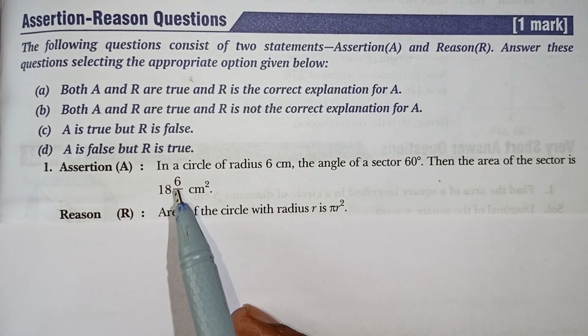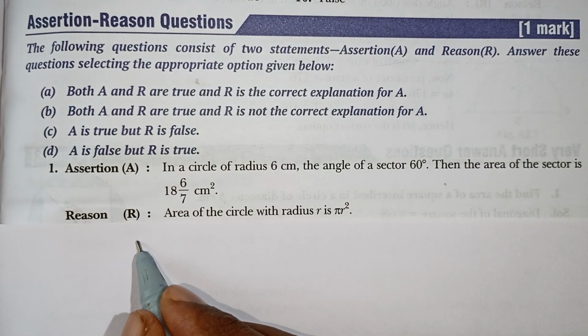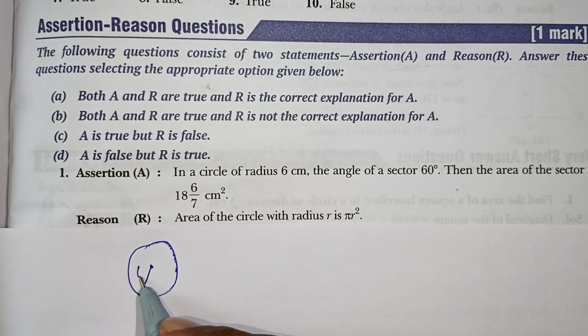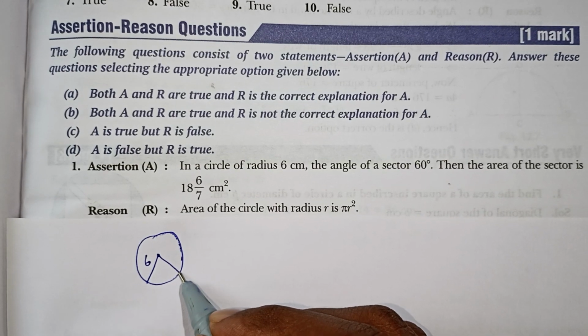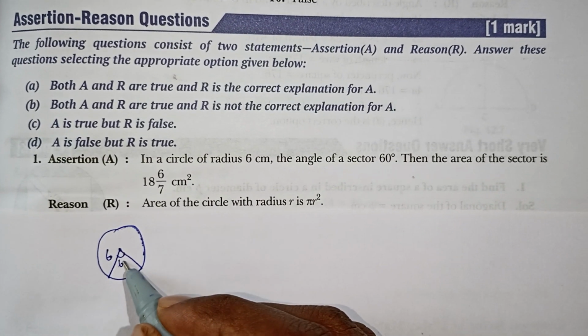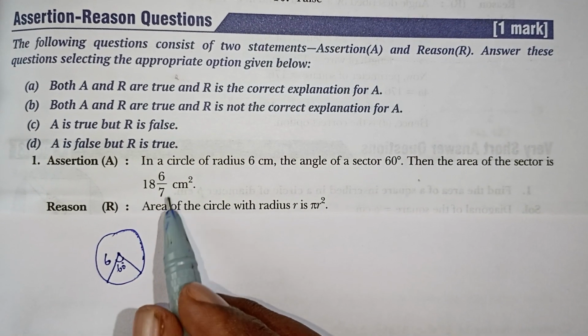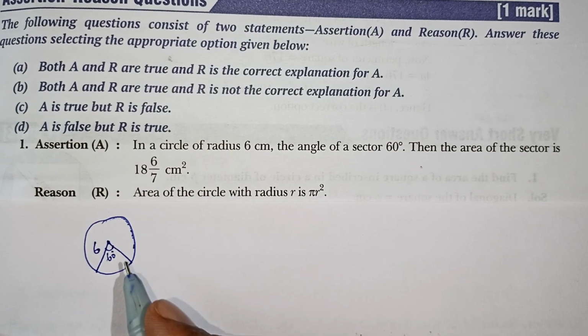We'll see this with an example. Assertion is given as: in a circle of radius 6 centimeter, the angle of the sector is 60 degree, then the area of the sector will be 18 6 by 7 centimeter square. So there is a circle, the radius is 6 centimeter, and they have formed a sector of 60 degree. We have to check whether the given answer is correct or not.